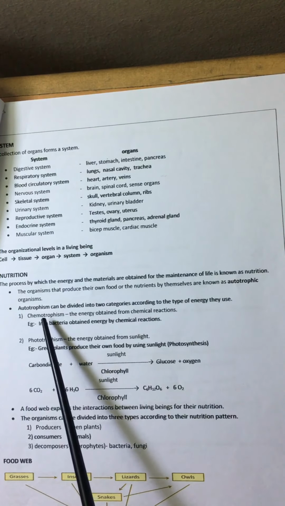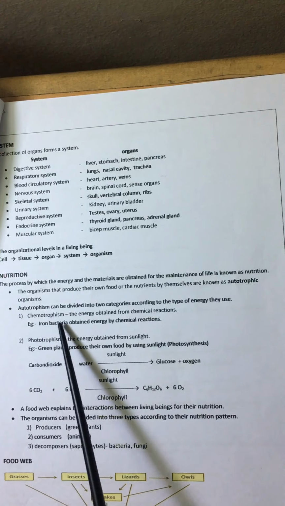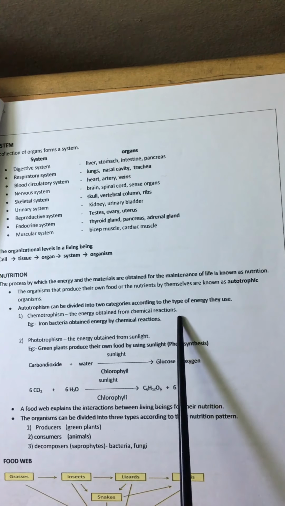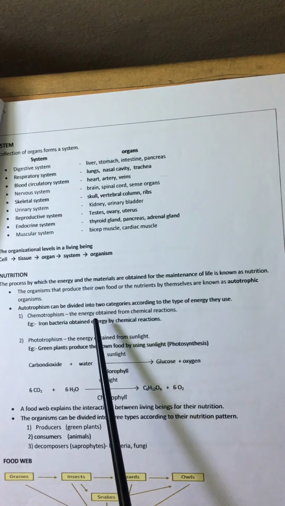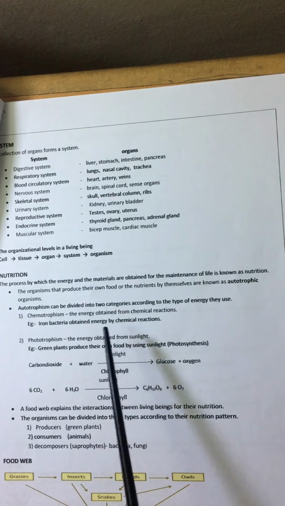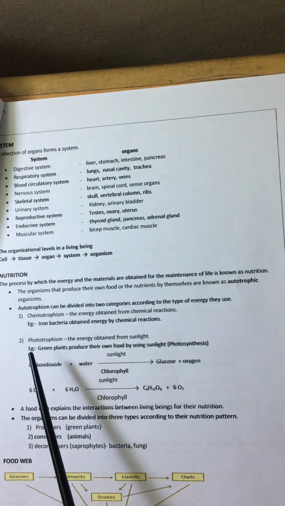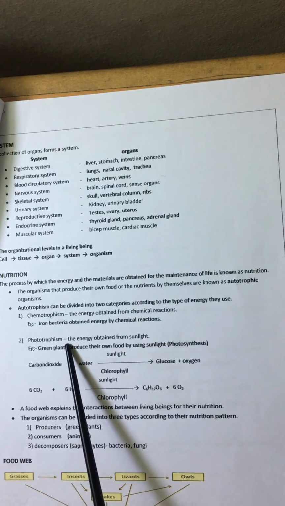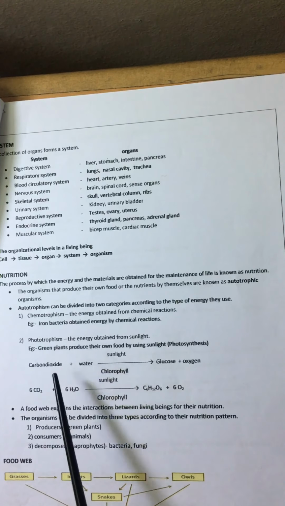One is chemotrophism, where the energy is obtained by chemical reactions. Some bacteria, like iron bacteria, obtain energy by reactions involving iron. The other is phototrophism, where the energy is obtained from sunlight.